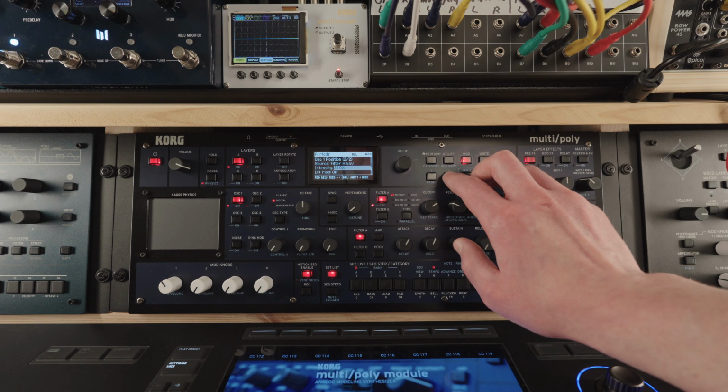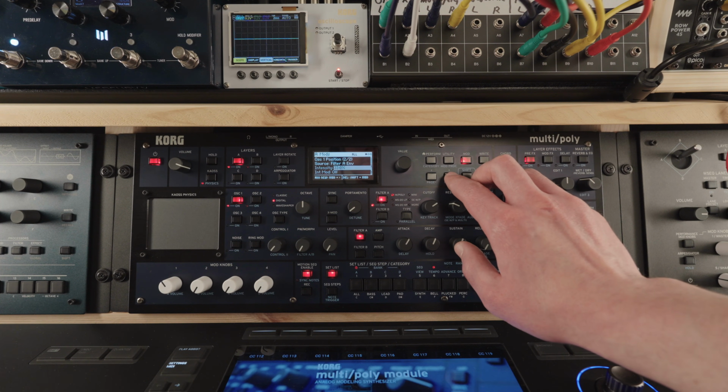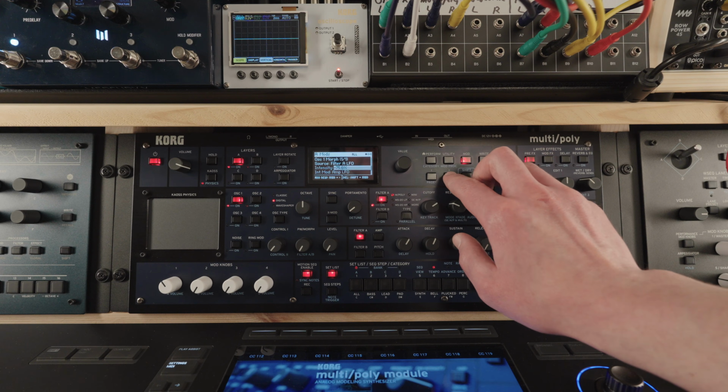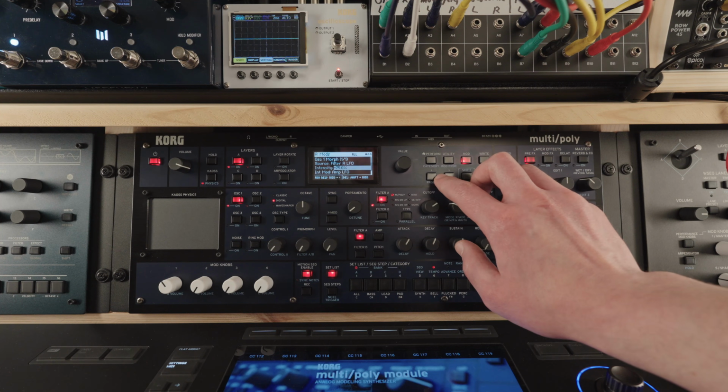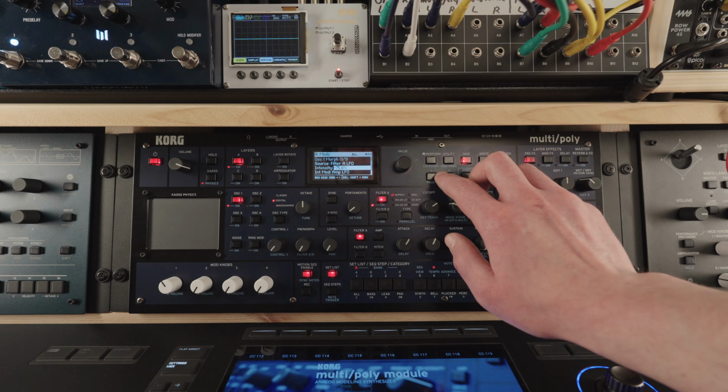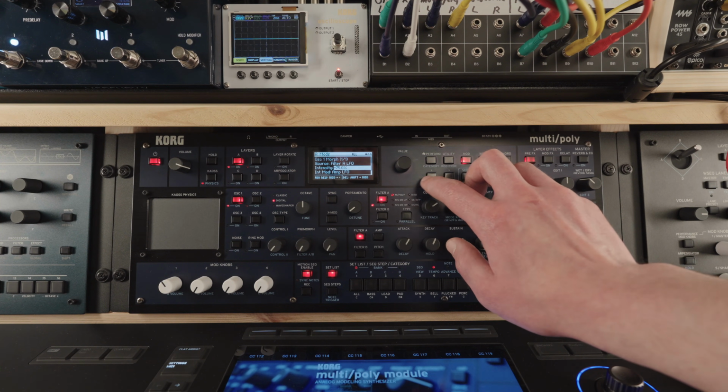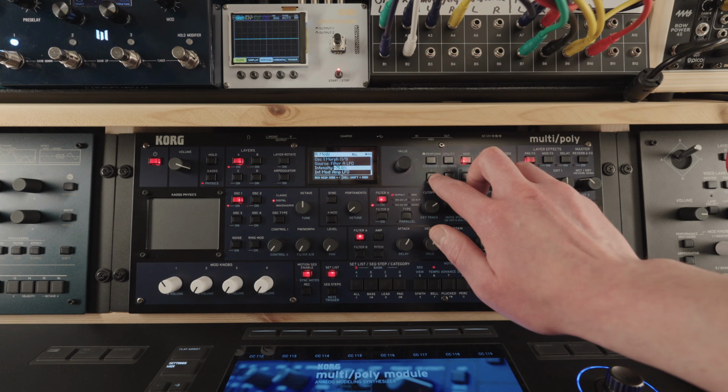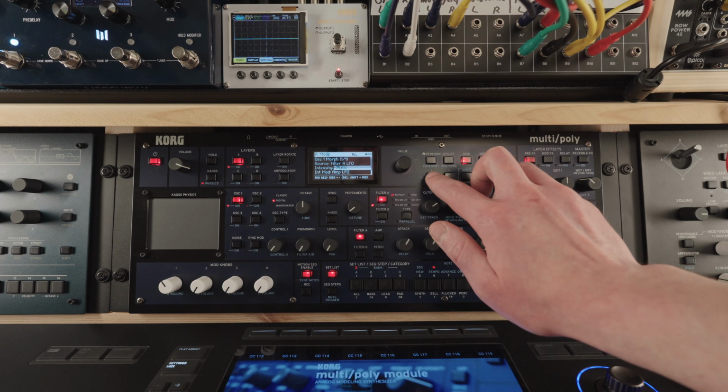And filter A envelope is also modulating the oscillator 1 position. And the filter A LFO is modulating the oscillator 1 morph. And the intensity of this modulation assignment is being modulated by the amp LFO.